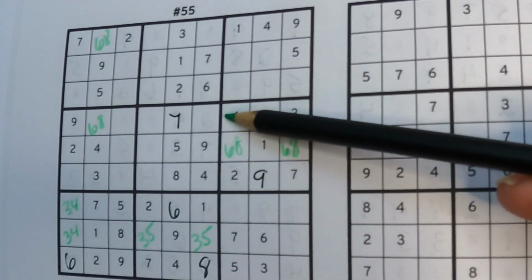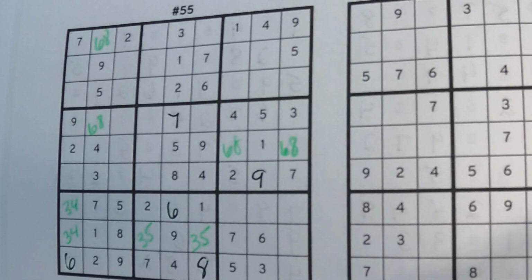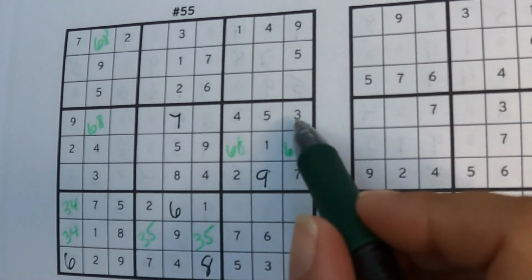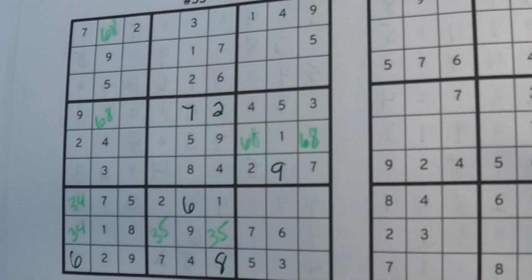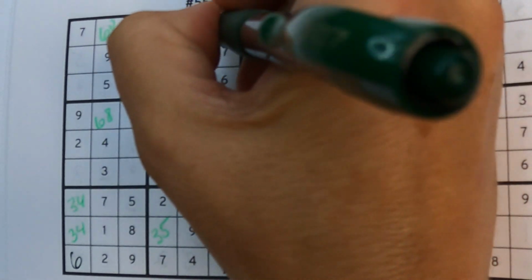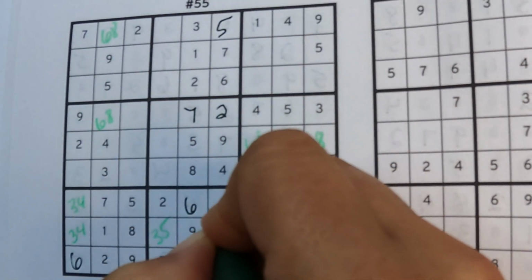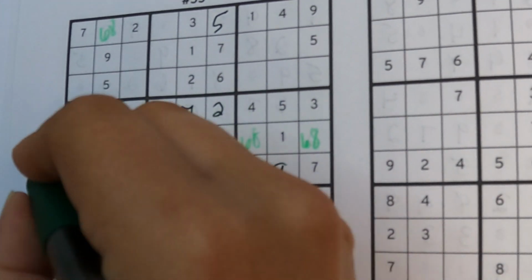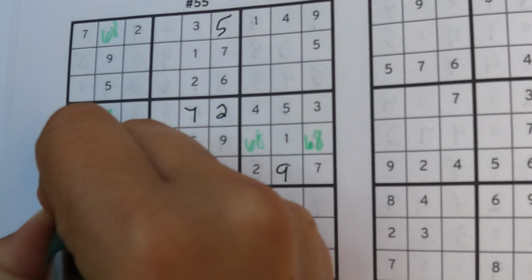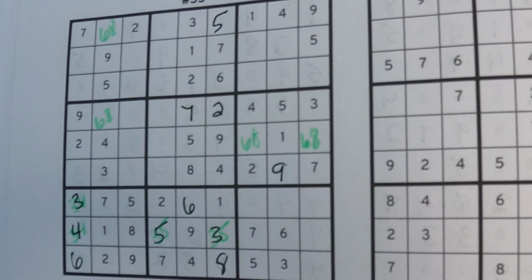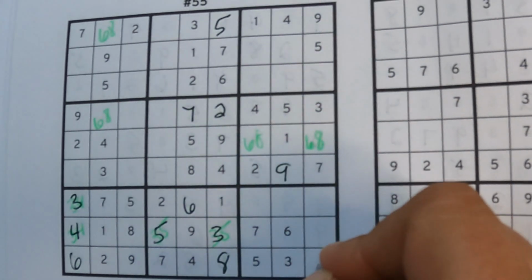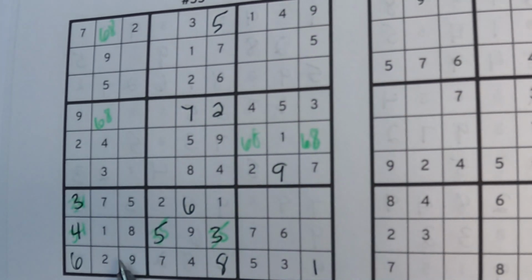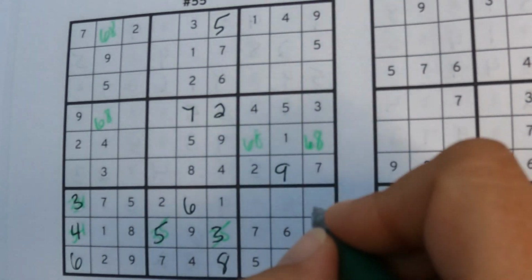For this column, we're missing 2, 3, and 5. We've got 3 and 5 here. We've got a 3 here, so that makes this our 5, 3, 5. And that 3 makes this our 4, 3. For this bottom row now, we're just missing a 1. For this row, we're missing a 2.